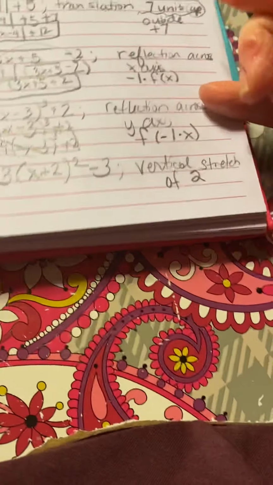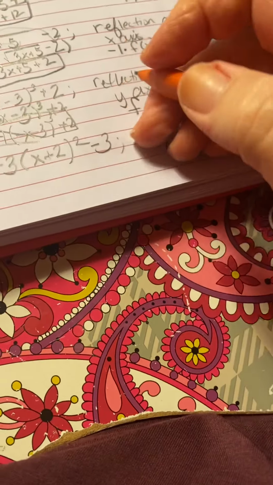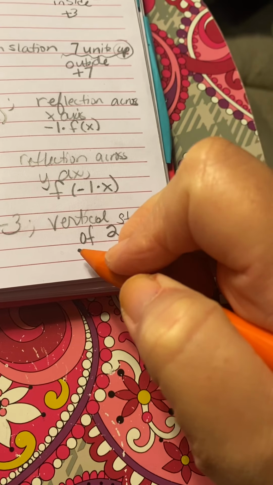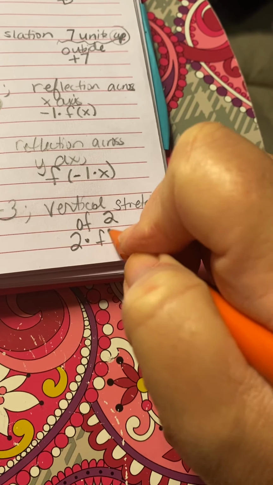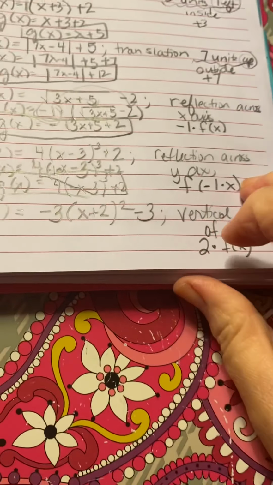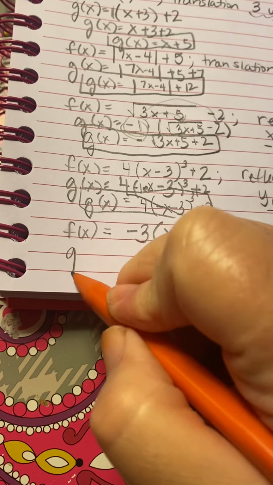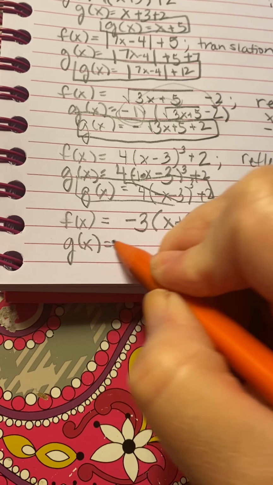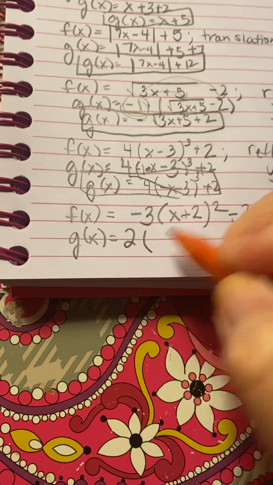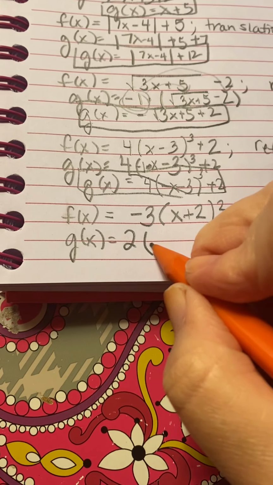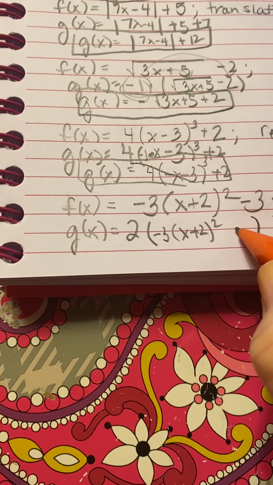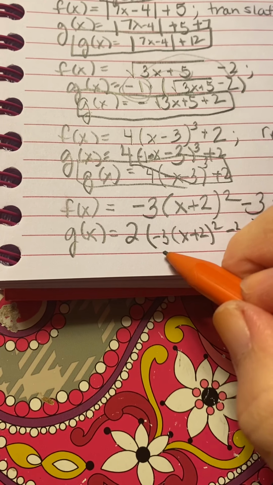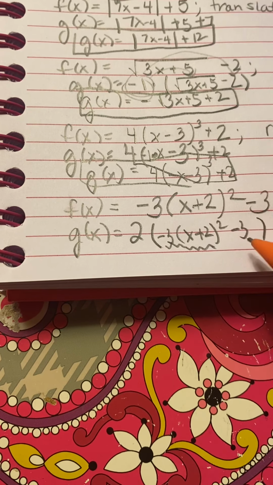And then my last one, a vertical stretch of 2. If you look at the back of page 6, a vertical stretch of 2 means you're going to multiply the f of x function by 2. So g of x is going to equal 2 times f of x. When I multiply by 2, this is the first term I'm multiplying by 2.